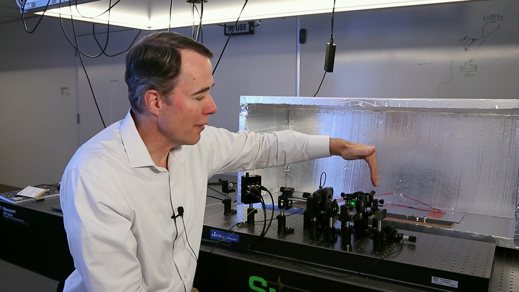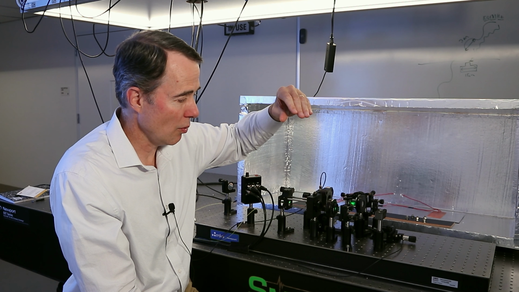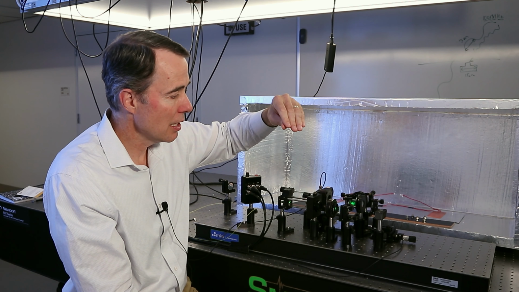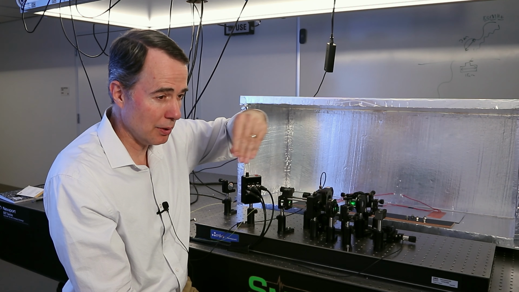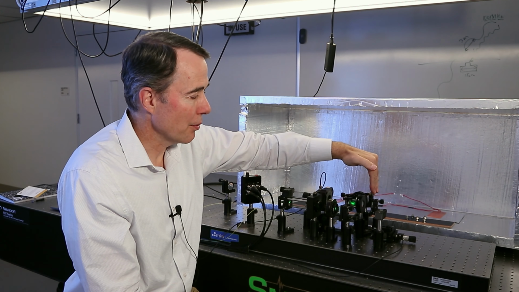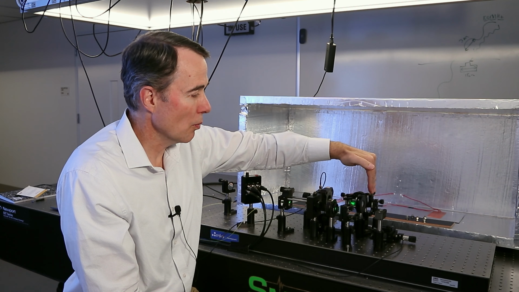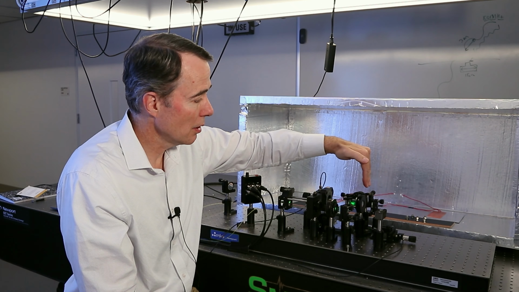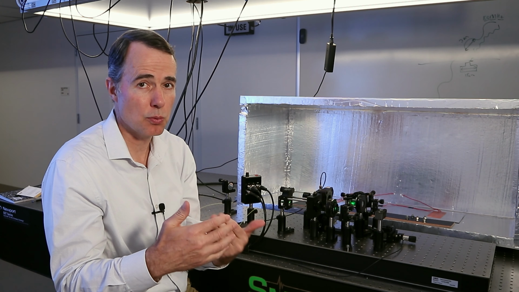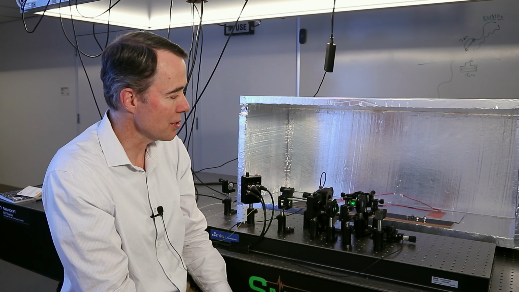But the point is, we're moving the mirror tiny amounts. Again, slower than our fingernails grow, and measuring that Doppler shift. Owing to the fact that we're moving these at such small increments, and we're doing it so slowly, the amount that red shift or blue shift changes, it's really small frequency changes.